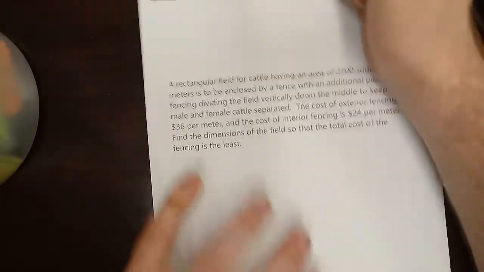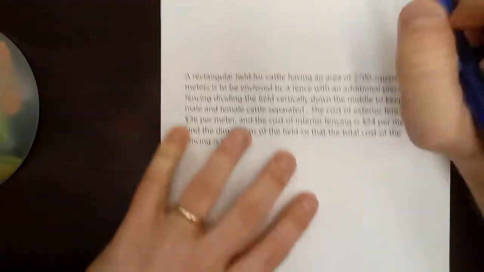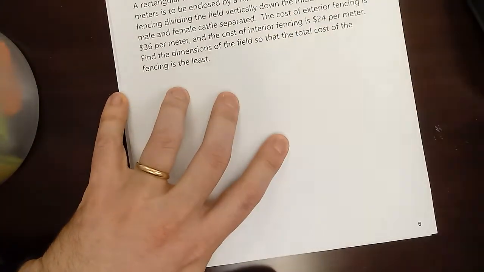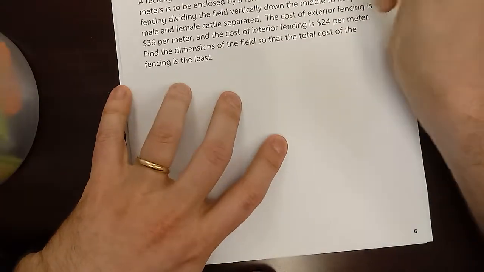All right, this is optimization, and I've got 4 more examples to go through. These are the last 4 from our notes, so let's just get started.